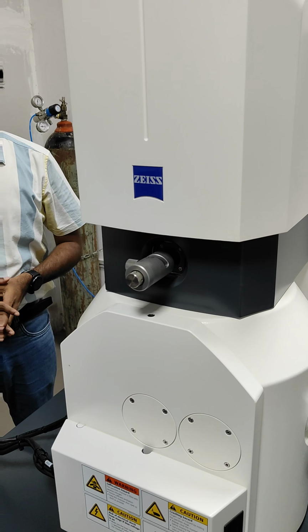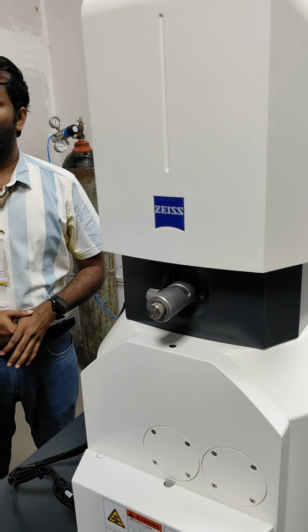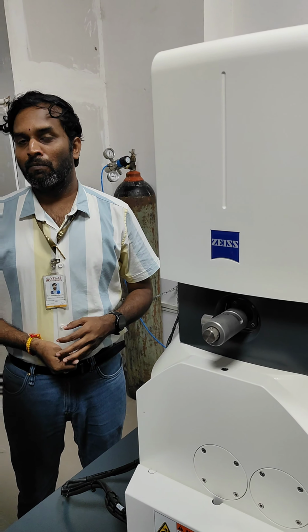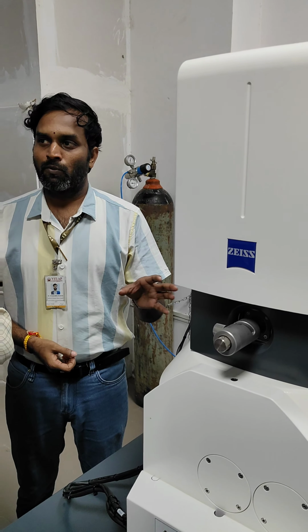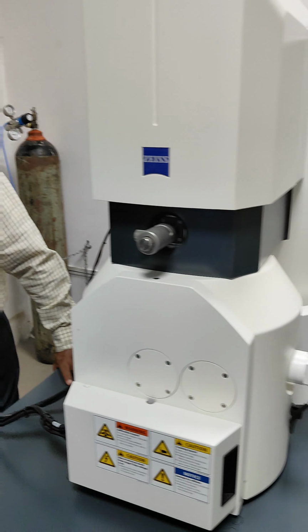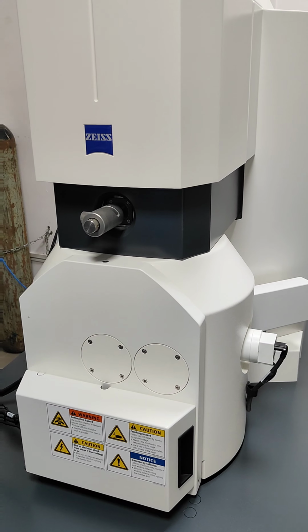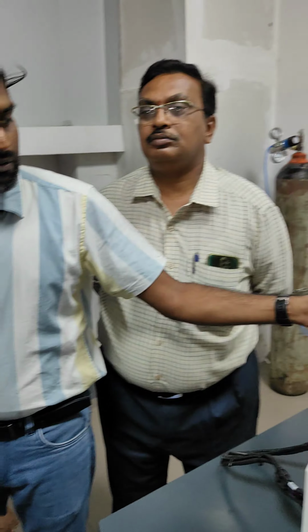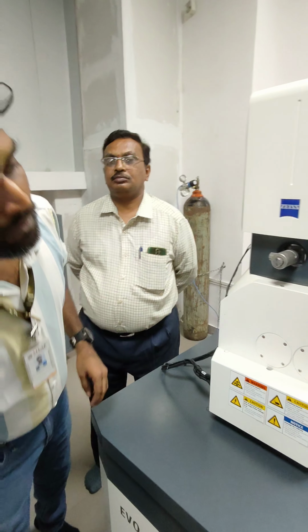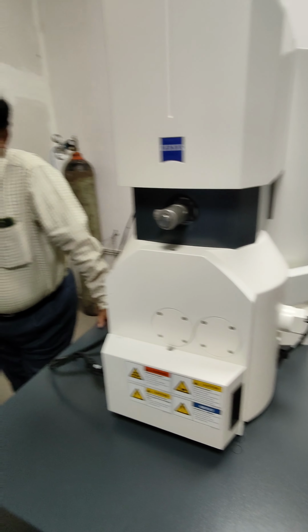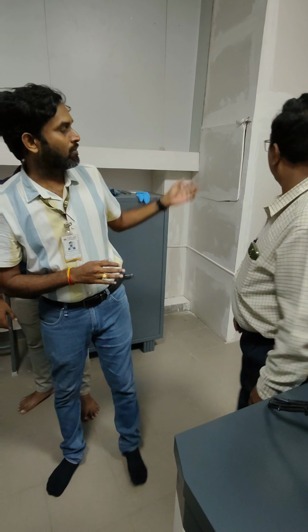Moisture is a very important consideration in SEM, which will give information about the morphology of the sample, how it was sampled, and along with that, the composition for any desired application.